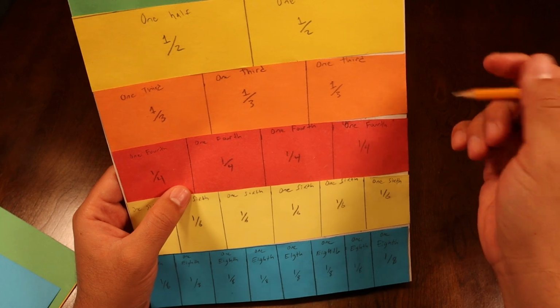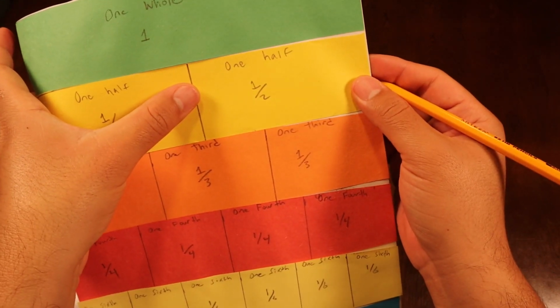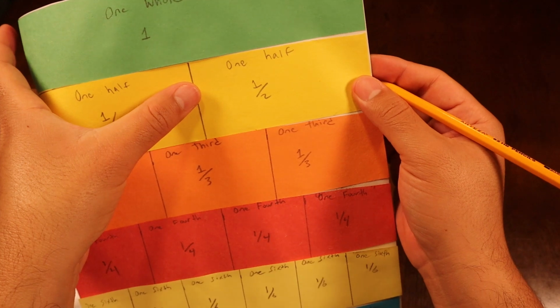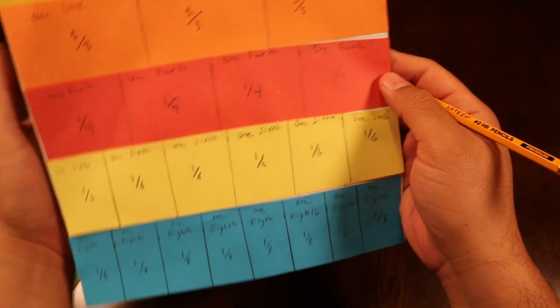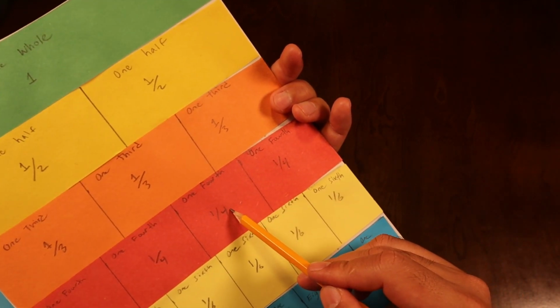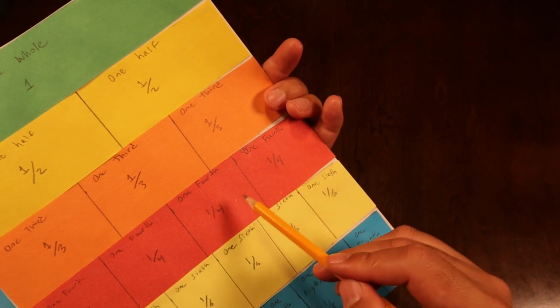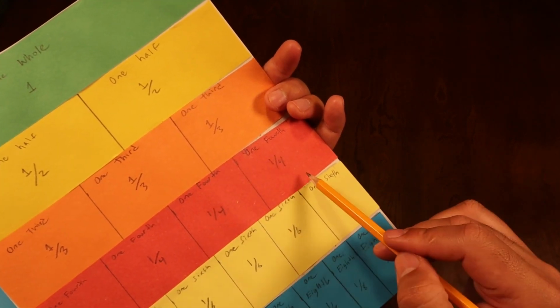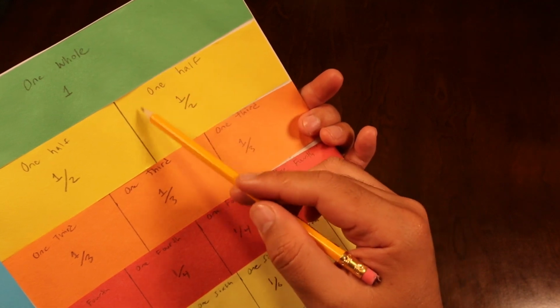Now let's recognize that this half of the yellow visual bar model is as wide, or the same size, as 2 pieces of the red visual bar model. So we have 1, 2, and these 2 pieces are the same size as this 1/2.